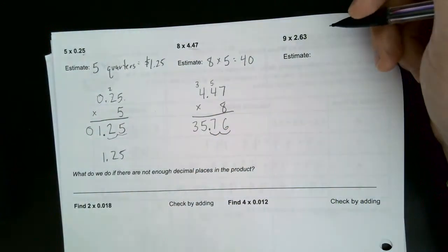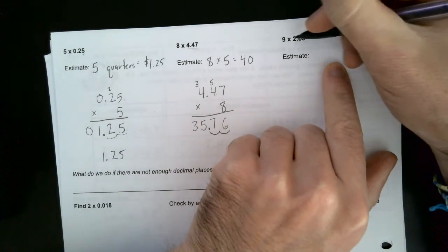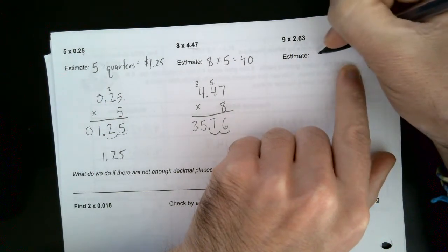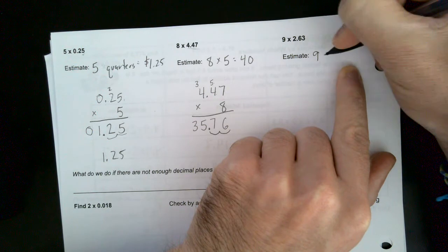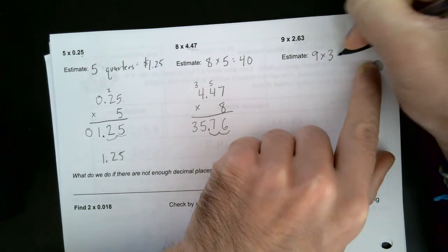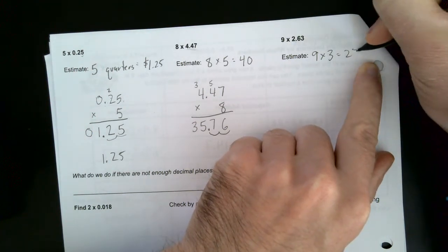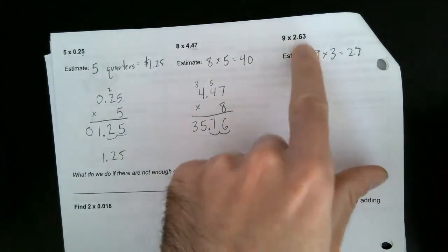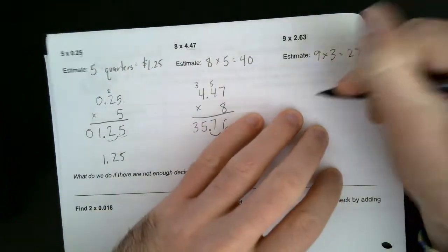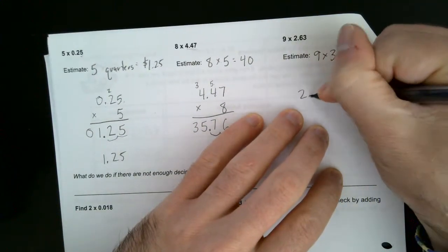All right, another estimate, 9 times 2 and 63/100ths. So the estimate would be like 9 times 3, which is 27. I'm thinking it's going to be around there, just a little bit less because 2 and 63/100ths is less than 3. So I'm going to go ahead and multiply these.